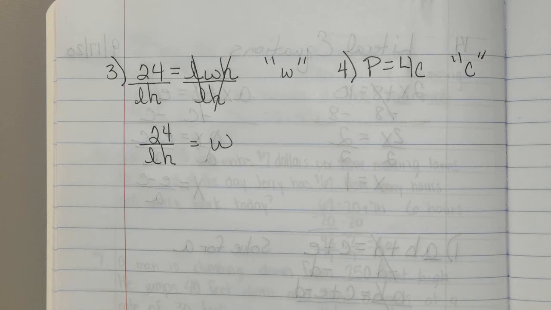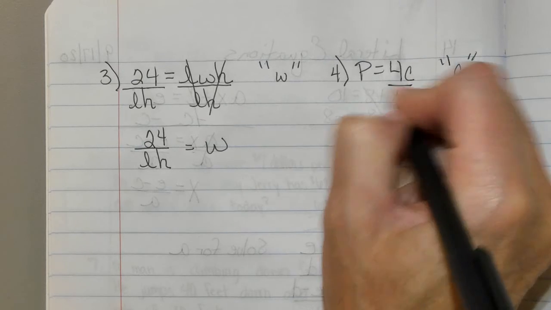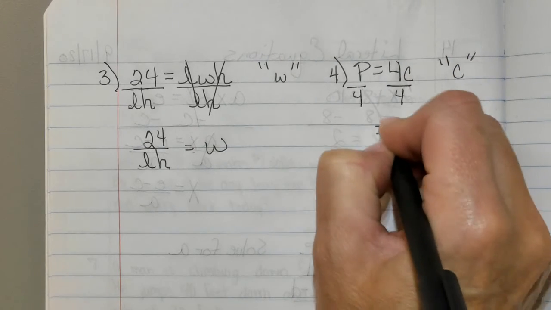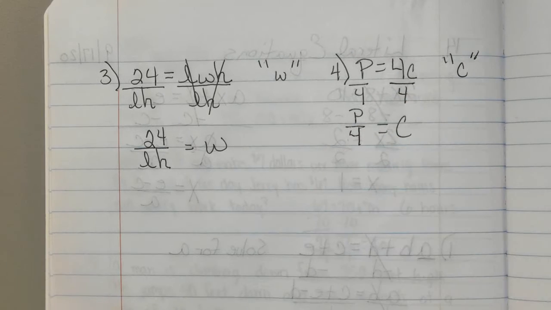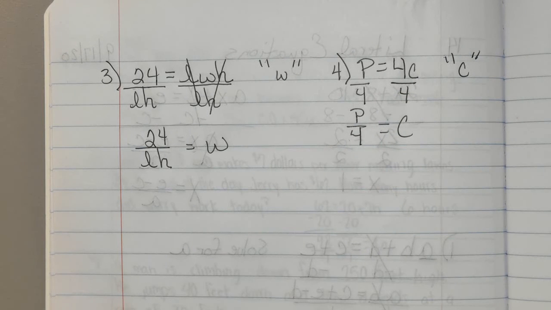All right, so Grace, what'd you do with this one? I divided both sides by 4. Divide by 4 on both sides. And then I got C equals P divided by 4. Yep, that's it. P divided by 4 equals C. Everybody good on that one? That's pretty easy. Okay.